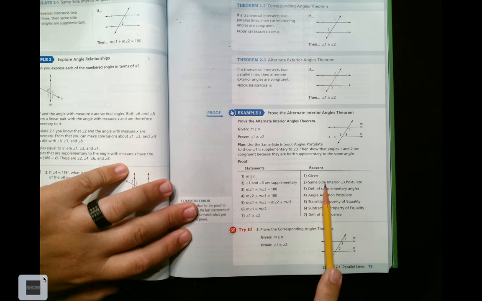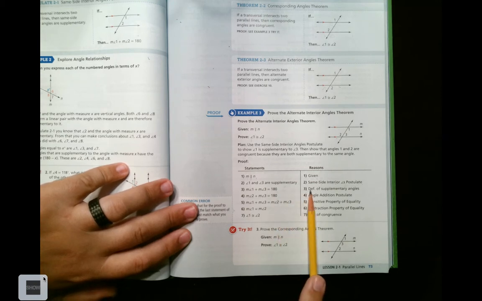Because we stated that angles 1 and 3 are supplementary, now we can show that the measure of angle 1 plus the measure of angle 3 equals 180 degrees. How do we know that? Because that's the definition of supplementary. Supplementary is a vocab word. The definition is that the two angles add up to 180 degrees.